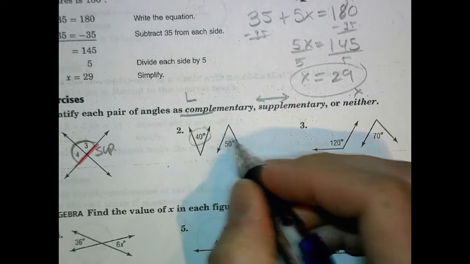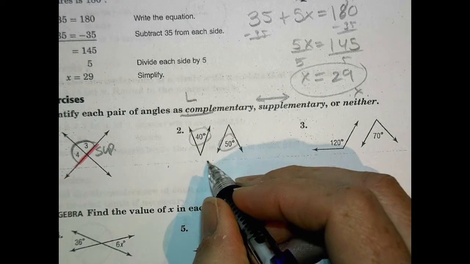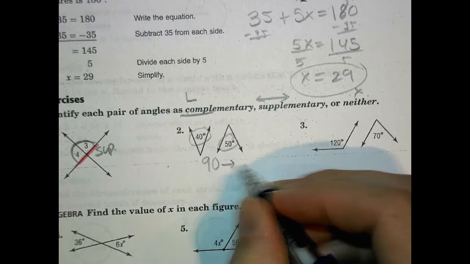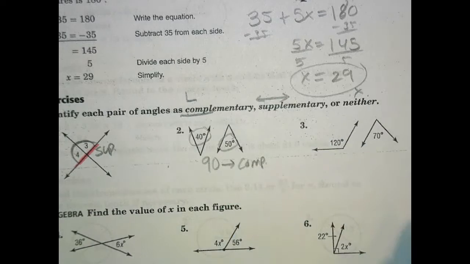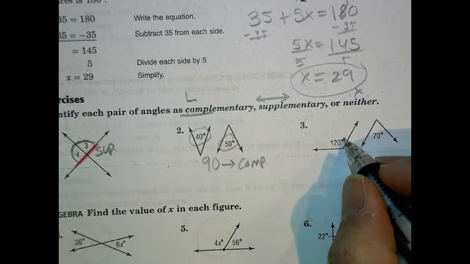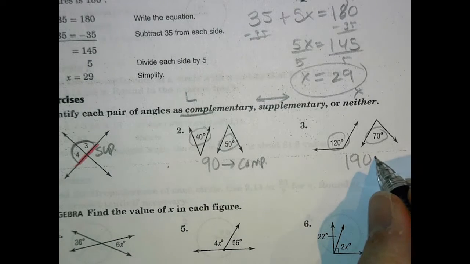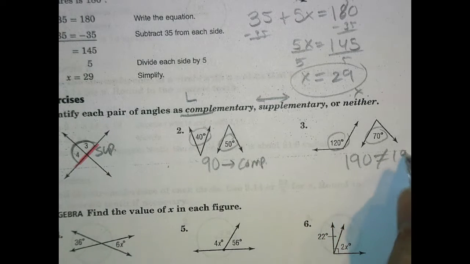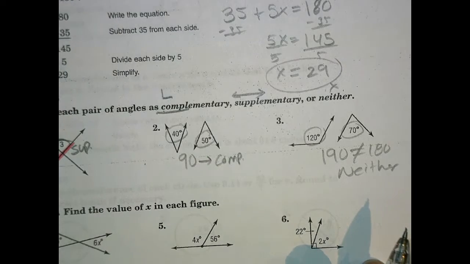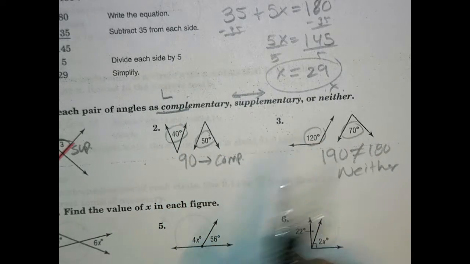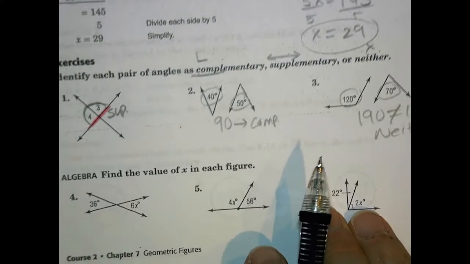This one, we have a 40 and a 50. 40 plus 50 is 90, so that's going to be complementary. Next, we have 120 and 70. Well, that's 190. So that's not going to be 180, so it's going to be a neither. It doesn't work for any of them. It's an angle, it works together, but it's not one of these special ones. Okay, let's look at some algebra figures to solve.